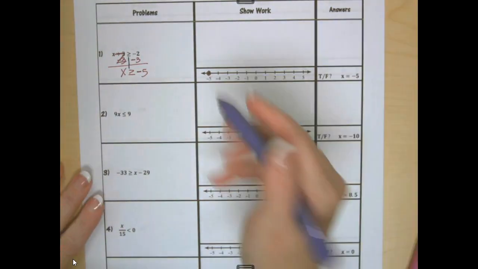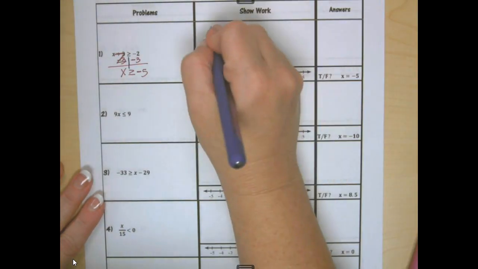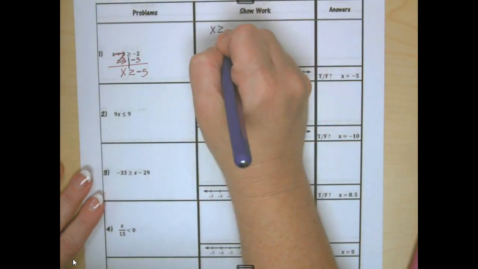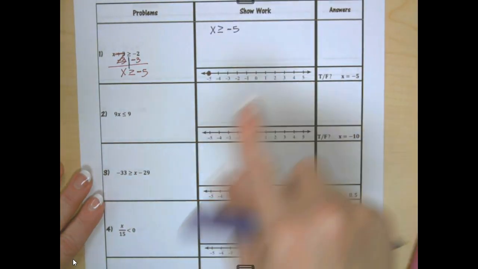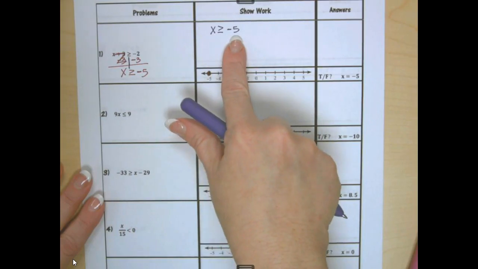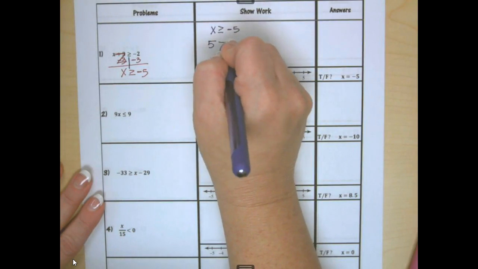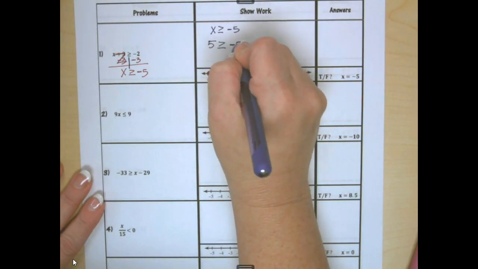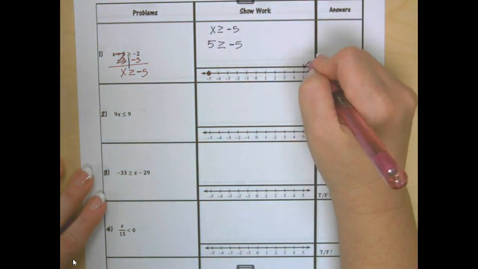So each one of these I am going to substitute in. X is greater than or equal to negative 5. I'm going to take a number over here. How about the opposite of negative 5? The opposite of negative 5 is a positive 5. Positive 5 is greater than or equal to negative 5. This statement is true.